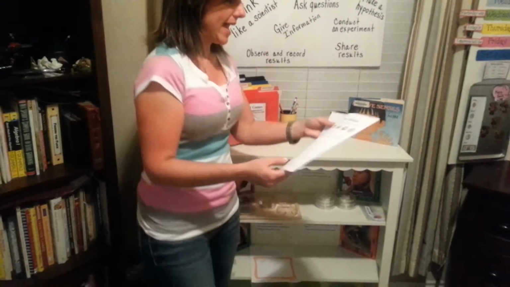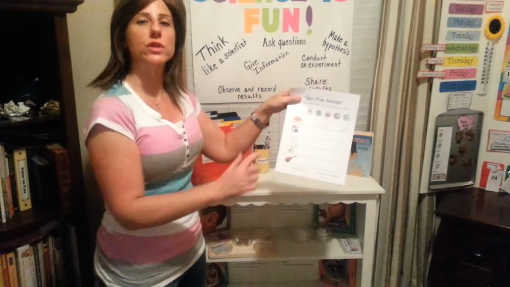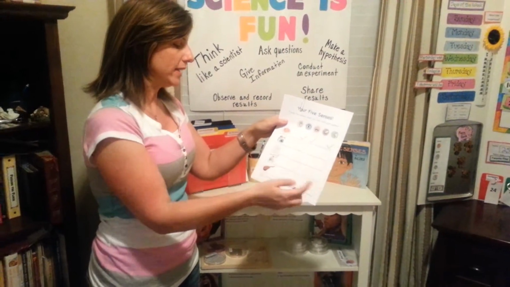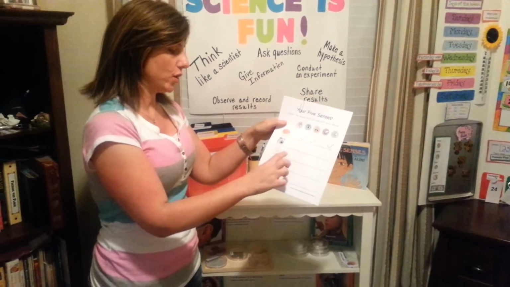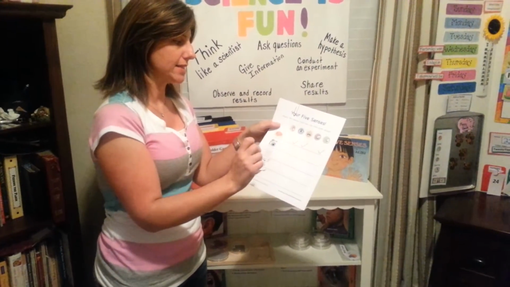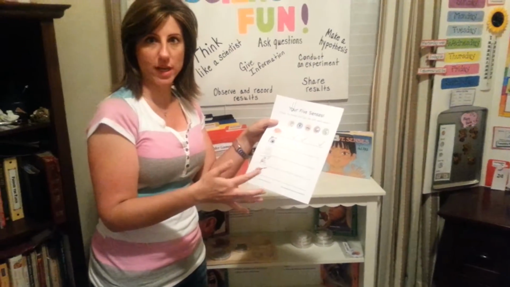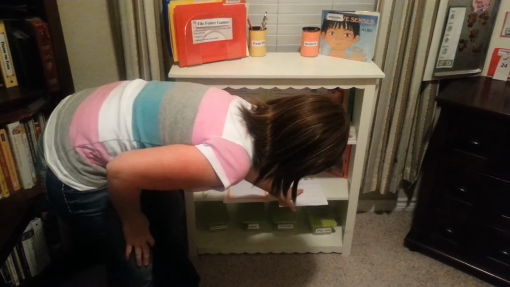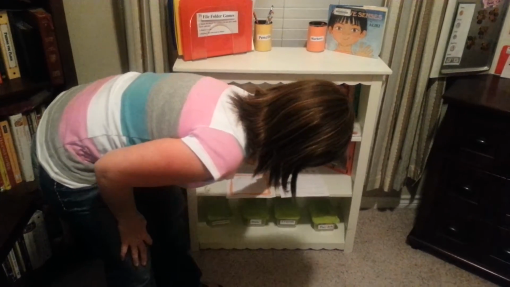And then down here I have your five senses, which shows pictures. The students will take a pencil and look to see, like with a sheep, you can hear a sheep and you can see a sheep, so they would check whatever senses they use with each object. And of course I have the directions down here on the bottom in case they have any questions.